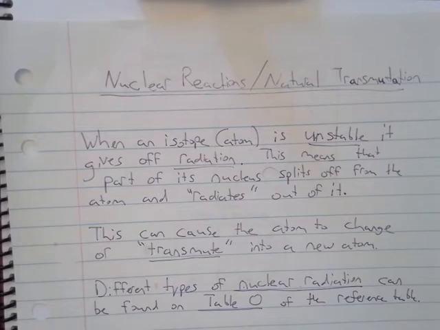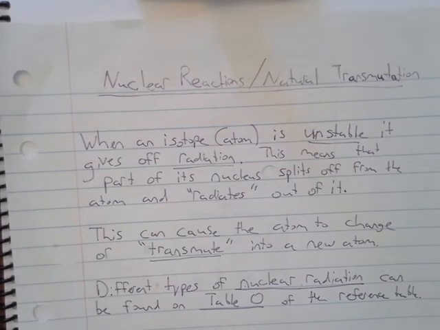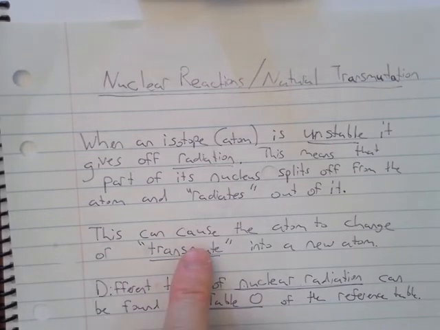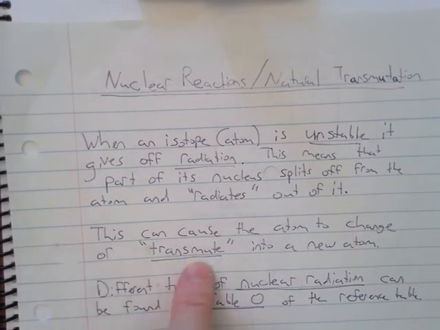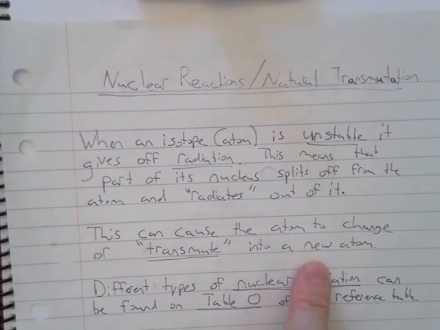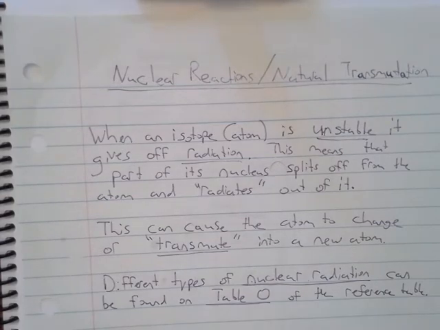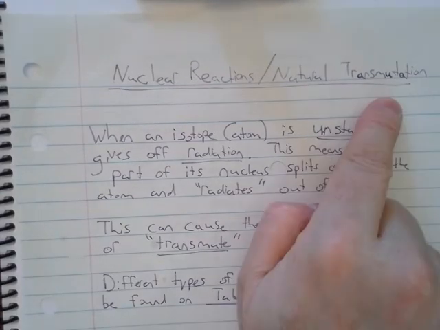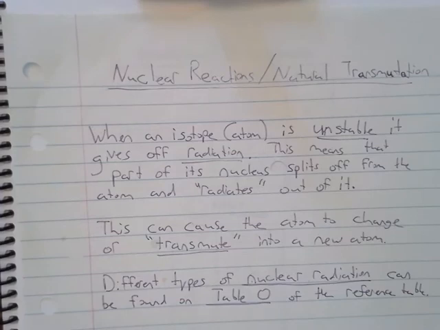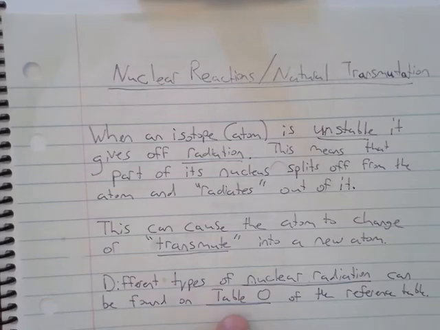What I want to get into is what happens when an atom does this. What happens when an atom gives off radiation or transmutes. As I said here, this can cause the atom to change or transmute into a completely new atom. Now, there are different types of nuclear radiation, or what we call natural transmutation. And the types of radiation, the things that are given off by the atom, can be found on table O of the reference table.